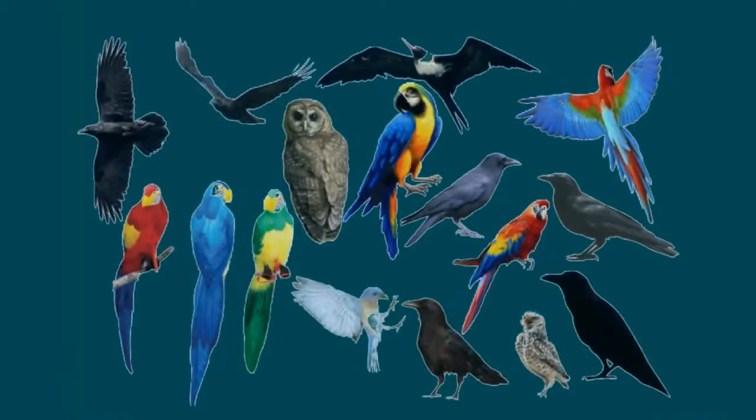Now, before we start with the poem, I want you to have a look at these pictures. What do you see in these pictures? Yes, there are different types of birds. Now, students, you have noticed that nowadays we are not able to see different types of birds. Now, what can be the reason behind this?